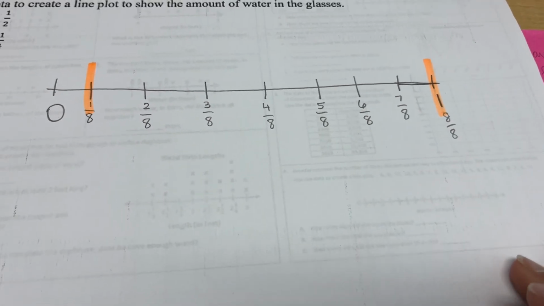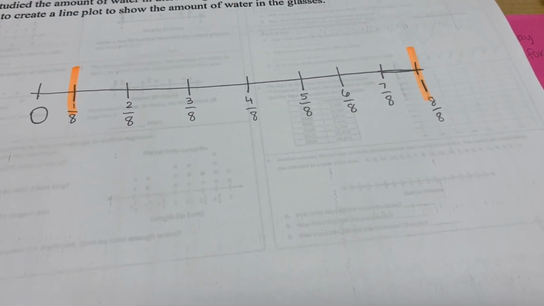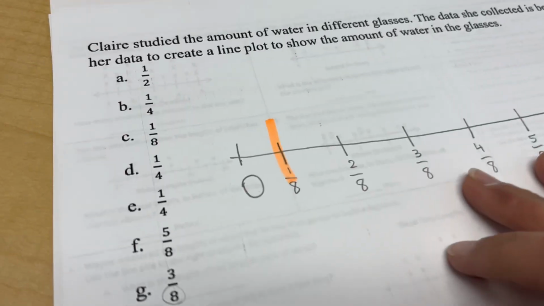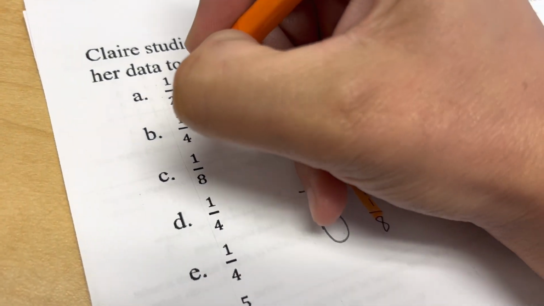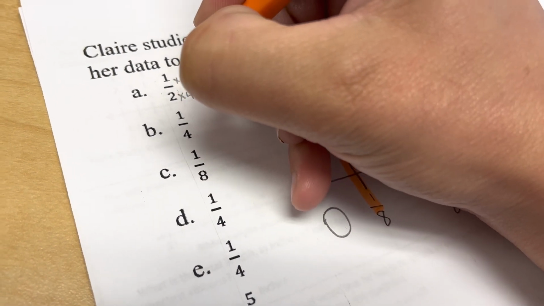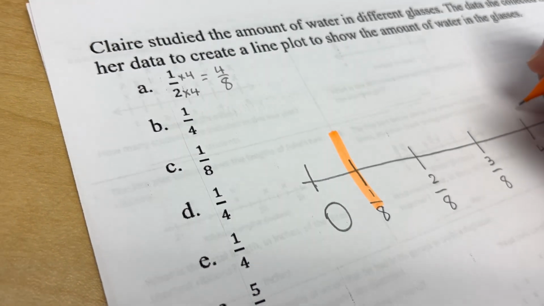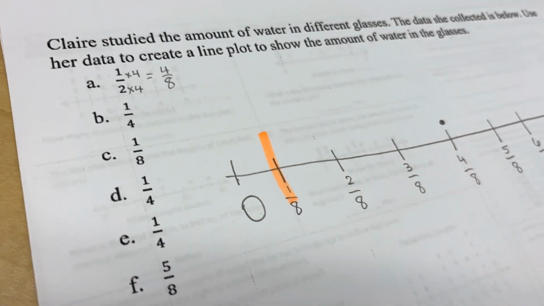Anything that doesn't already have a denominator of 8, you're making an equivalent fraction for. So you get yourself from 2 to 8, 2 times 4. Whatever you do on the bottom, I need you to do to the top. 4/8, you go find it, you put a piece of data there.